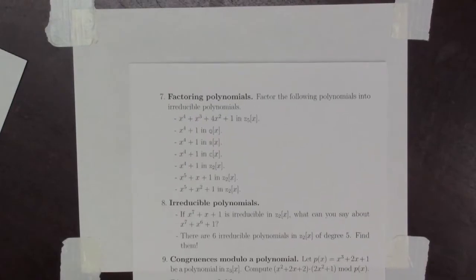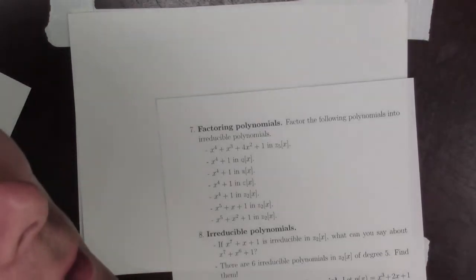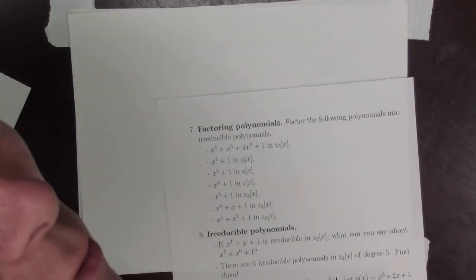Now, problem 7. Factoring. Oh my goodness, factoring is a pain in the butt. But here we go. It's kind of like medicine. It tastes bad, but it's good for you, okay?